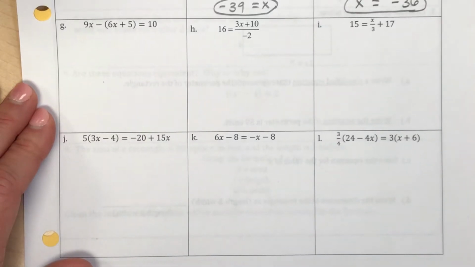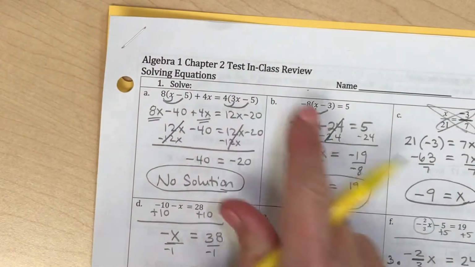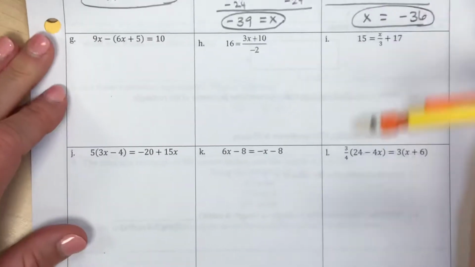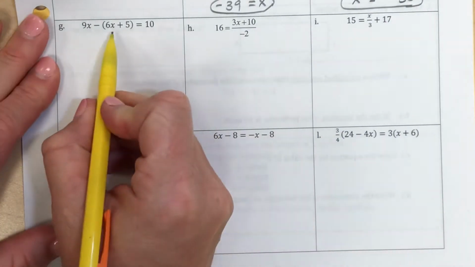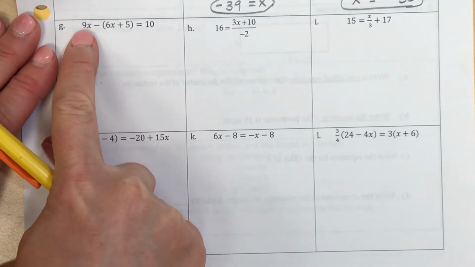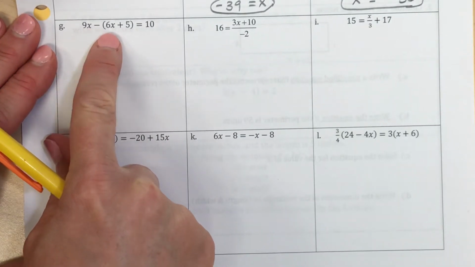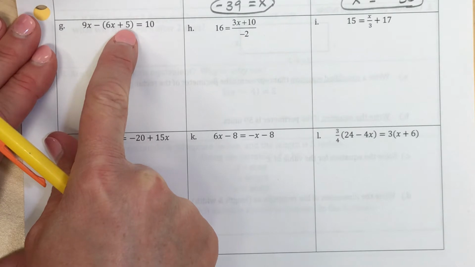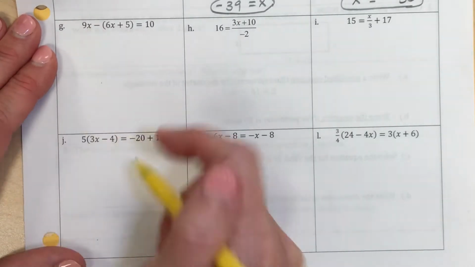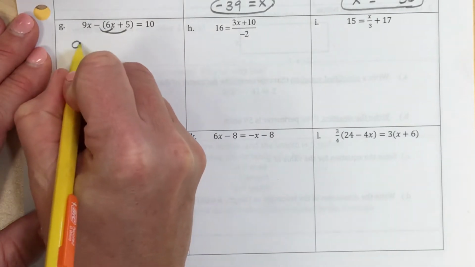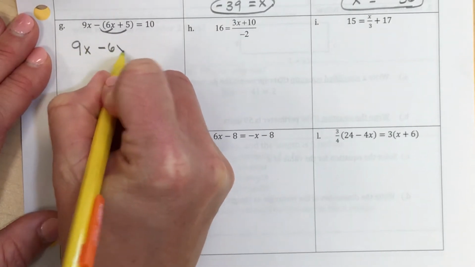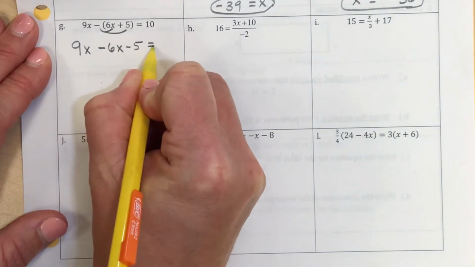Here's our second video for our Chapter 2 review in class, and I'm going to focus on the last 6 from the front page, so G through L. What I'm going to start with here is just identifying that this says 9x subtract 6x and the 5. So your subtract, you need to distribute to your 6x and your 5. So it's going to be 9x minus 6x minus 5 equals 10.